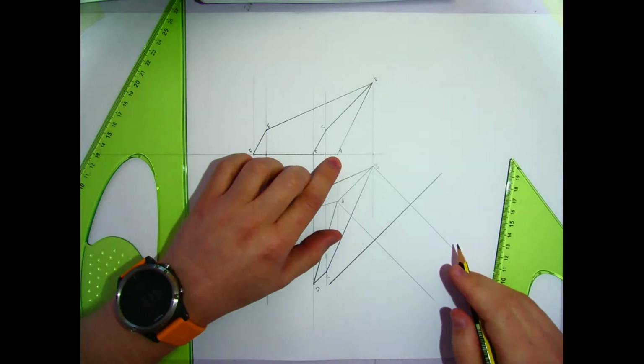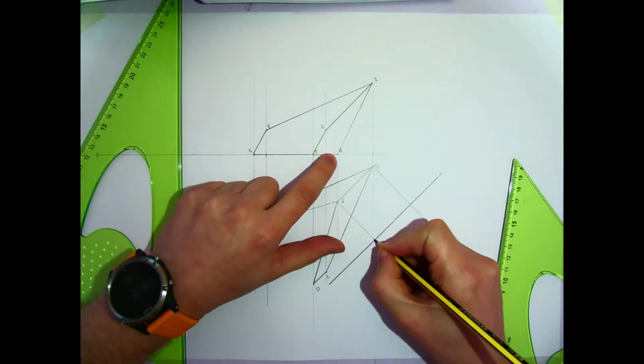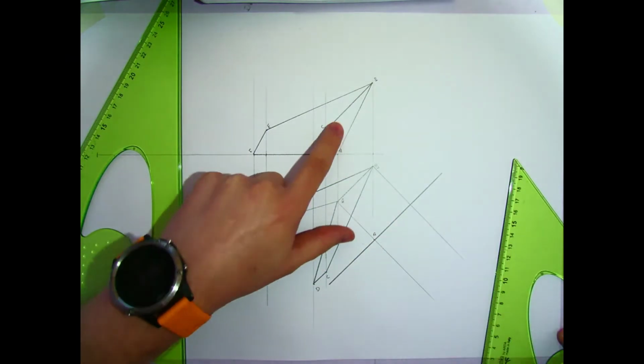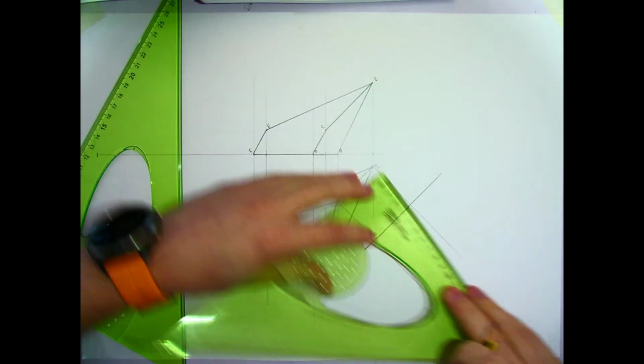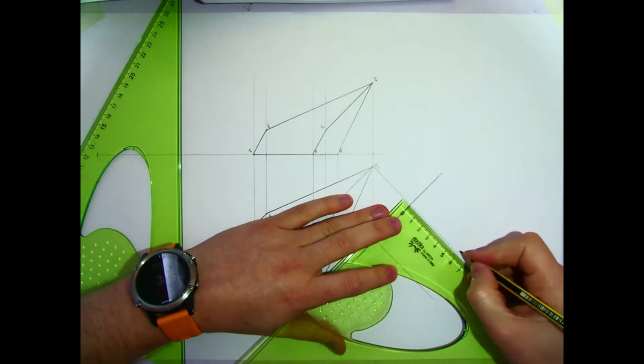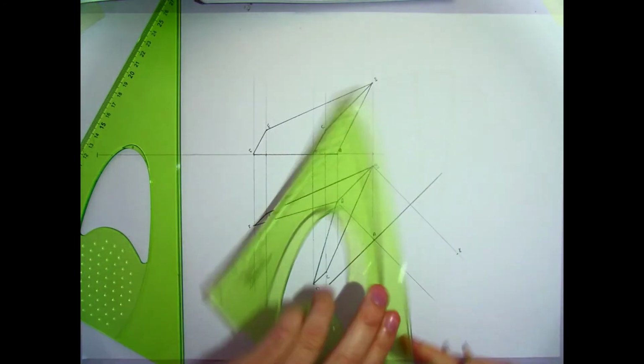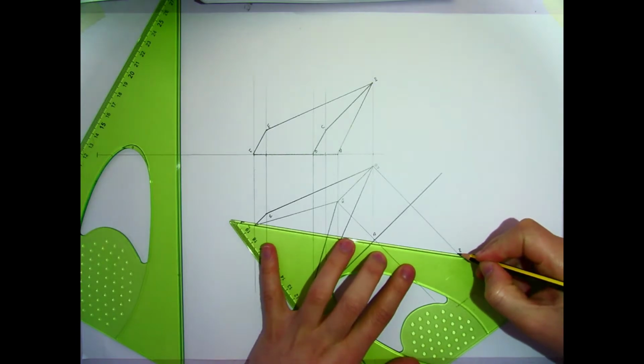A takes its altitude from the elevation, so A is on the ground. B has an altitude, as we saw in the question, of 60, so I can measure that height here, 60, and mark that up over here. So this is B. This is the true length of the line AB.